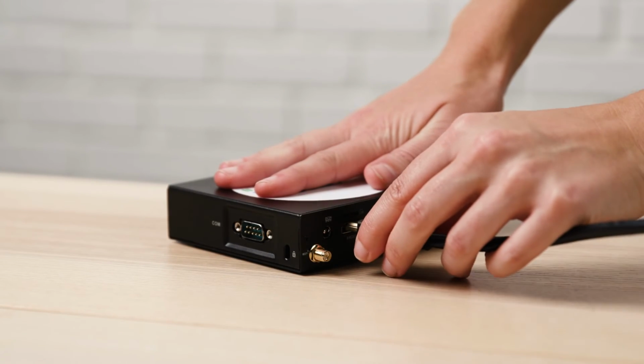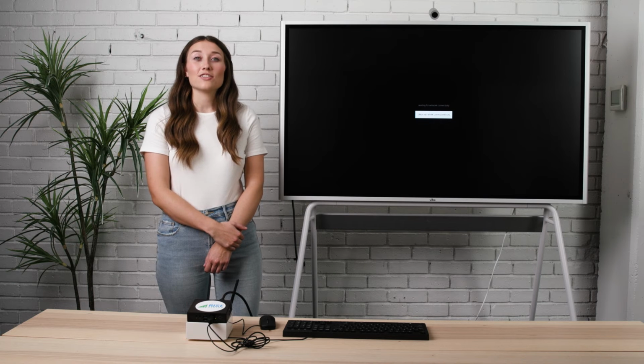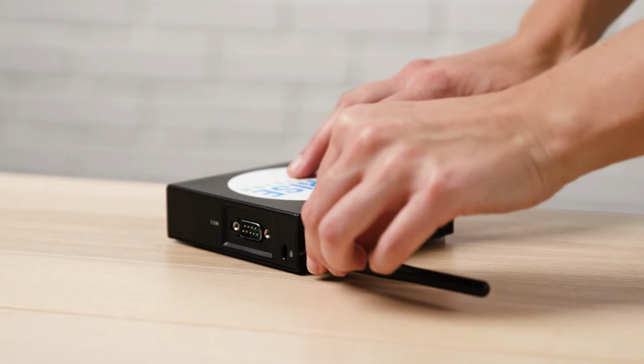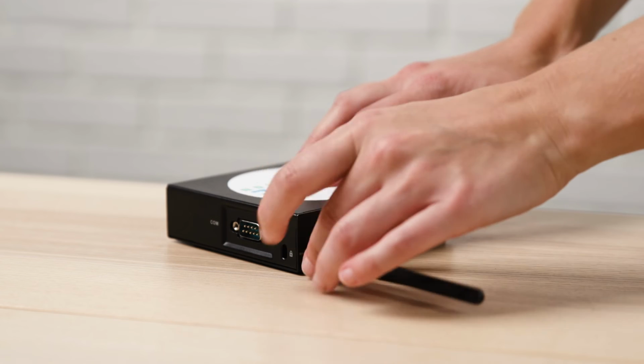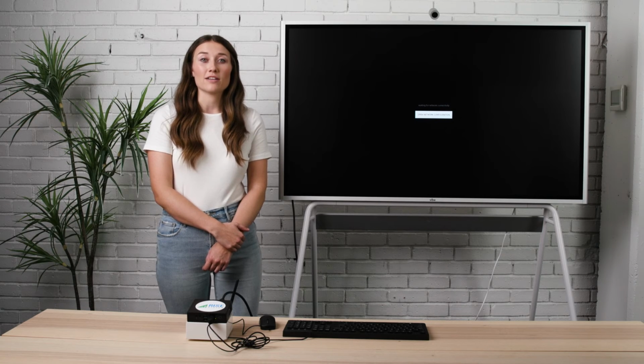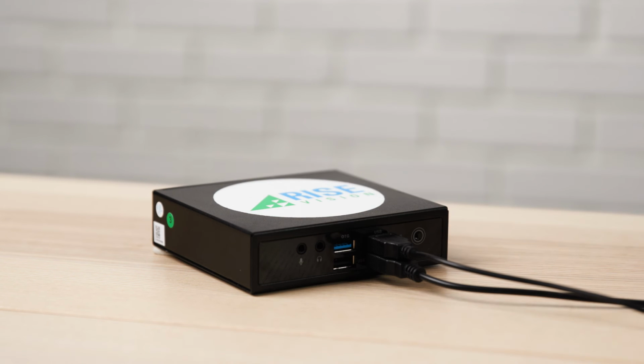First, connect your Rise Vision Media Player to your TV using the HDMI cable. Then, you need to connect your device to the internet. You can do this using an Ethernet connection or using Wi-Fi. For this demonstration, we are going to connect the Wi-Fi antenna to our Rise Vision Media Player. To connect to the Wi-Fi, you will need to also connect your USB mouse and keyboard to the black USB ports on the front of the device.